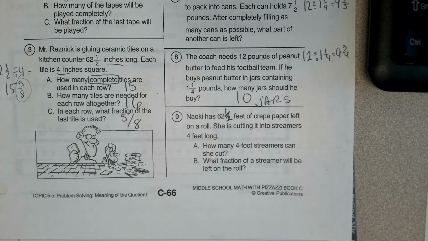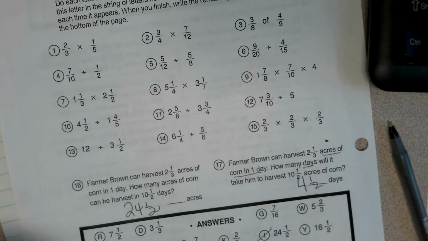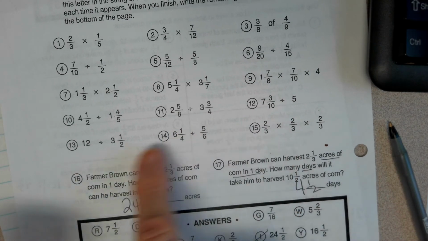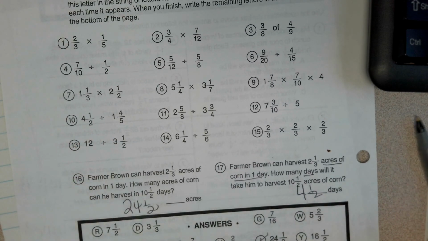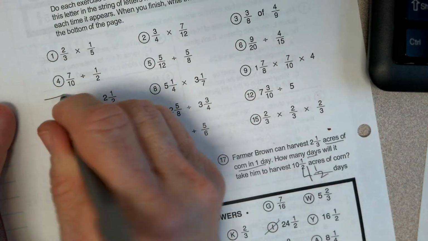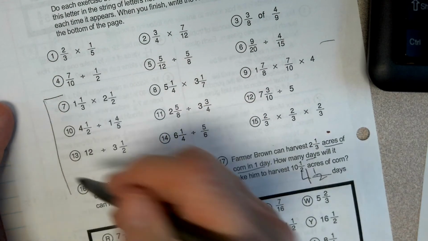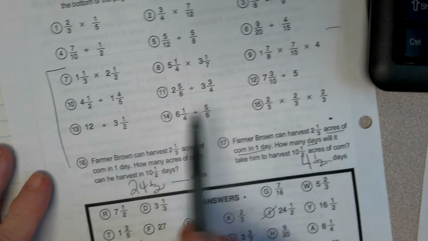I'm going to freeze this just for a second. On any division, starting from here, write these on paper, because you're going to have to do your check plus and bring that over.